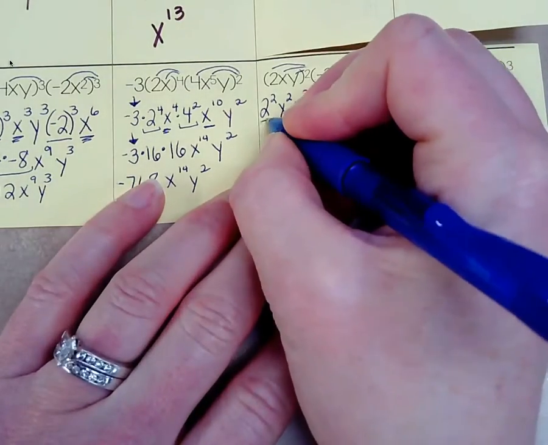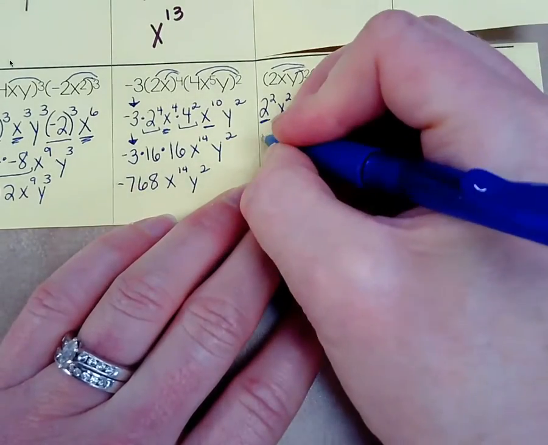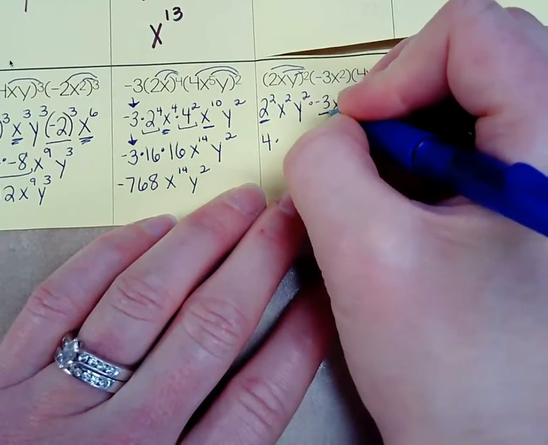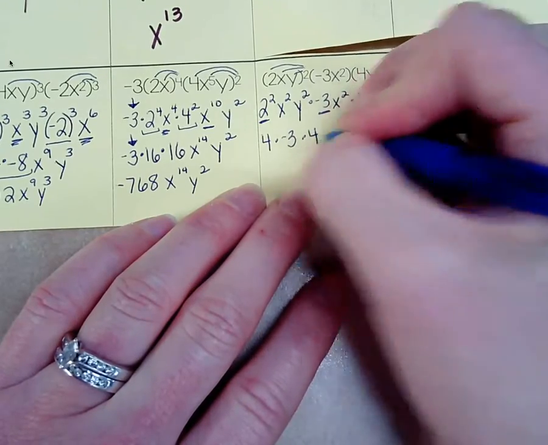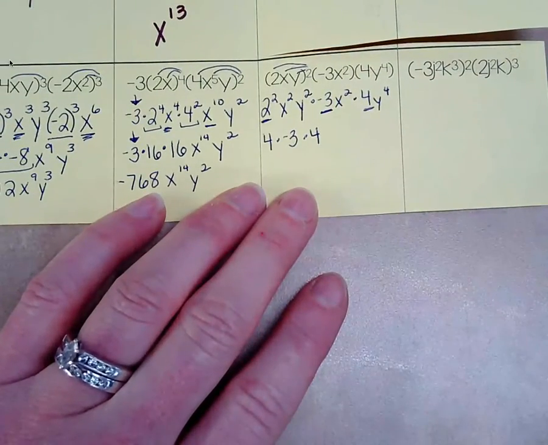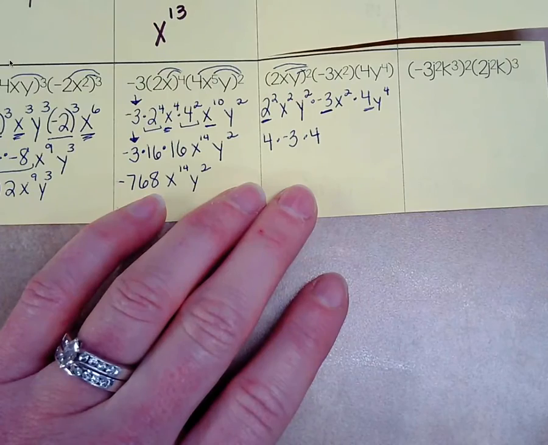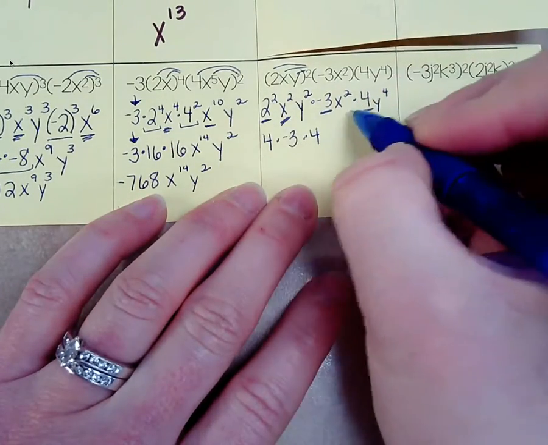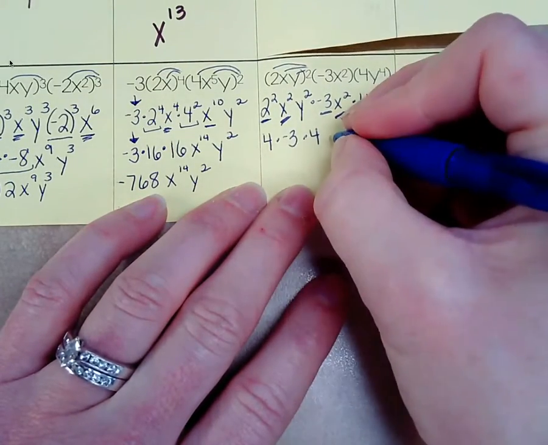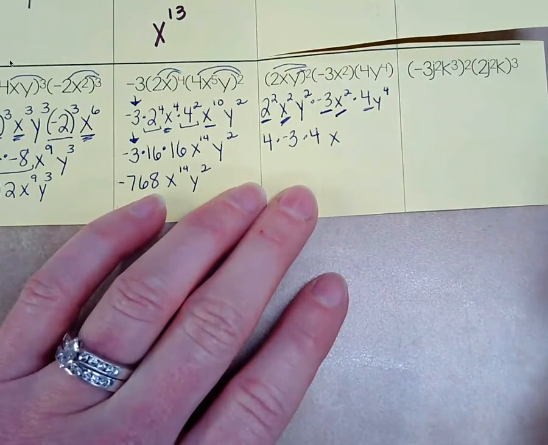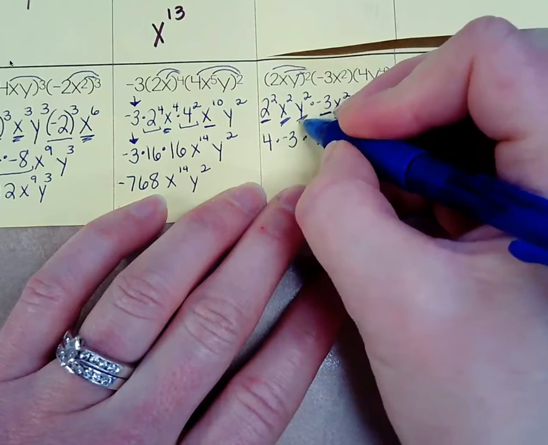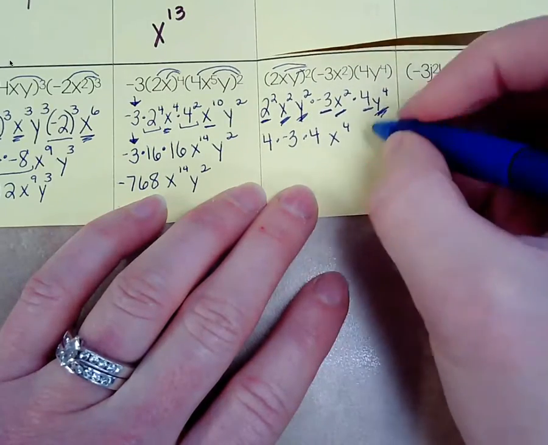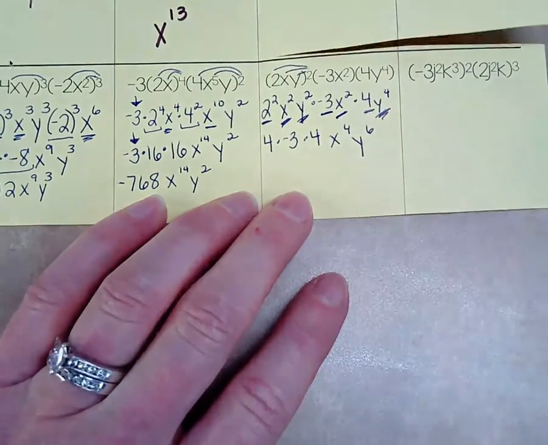So what's 2 squared? So 4 times negative 3 times 4. X squared and x squared. X squared and x squared make x4. Y2, y4, y6.